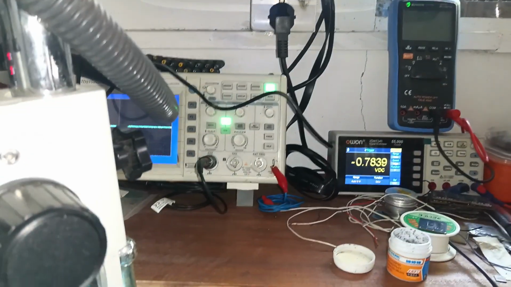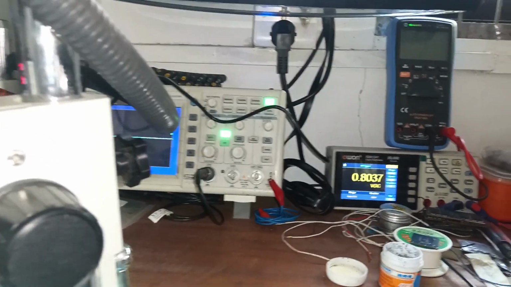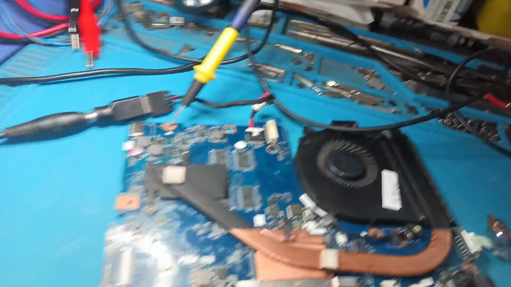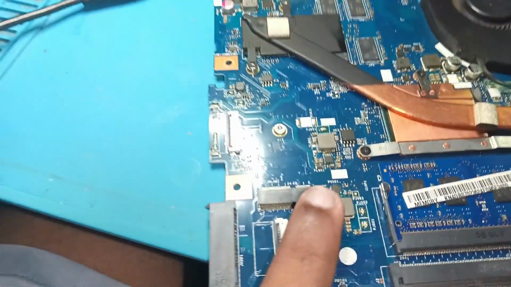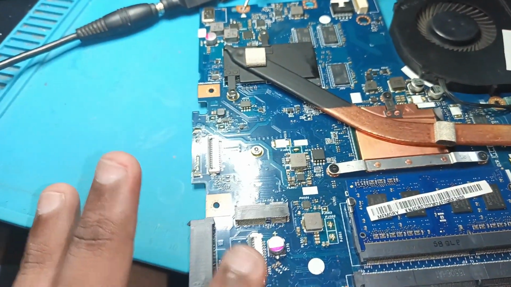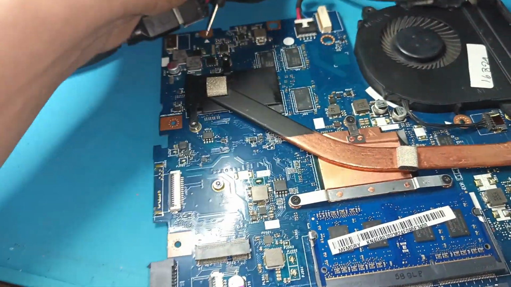Friends, this RAM IC is programmable. It's programmed from the tone pin. Okay, the tone pin is the voltage regulate pin. I think in this model this tone pin resistor has failed. Now I replace this tone pin resistor and we can get back.